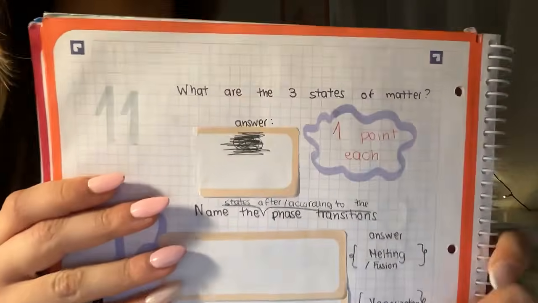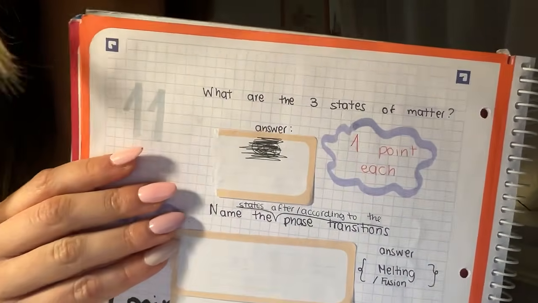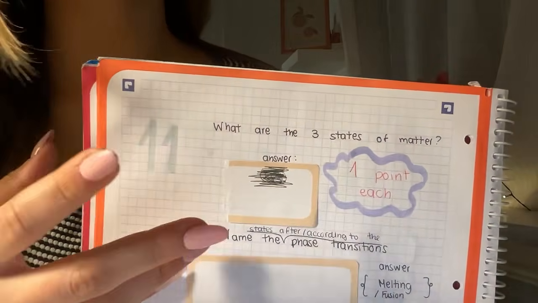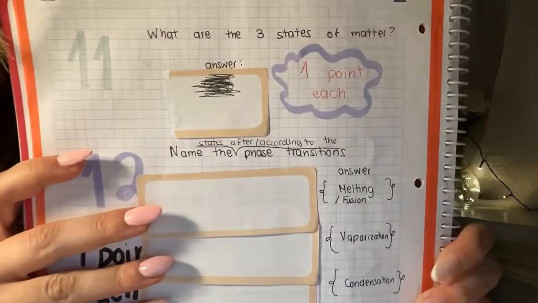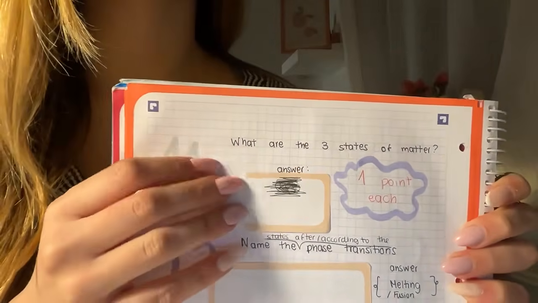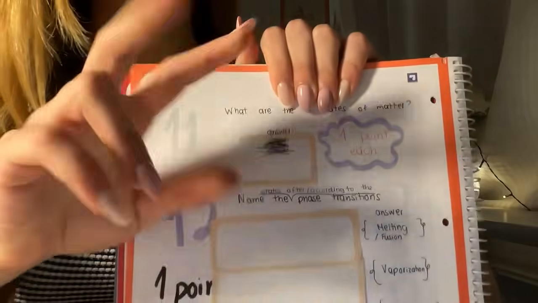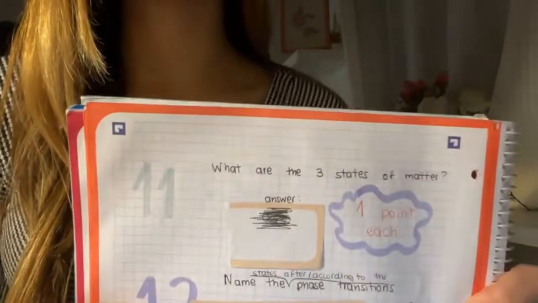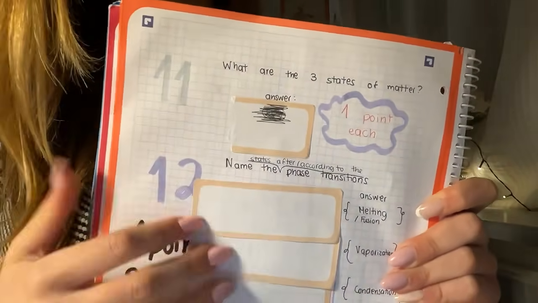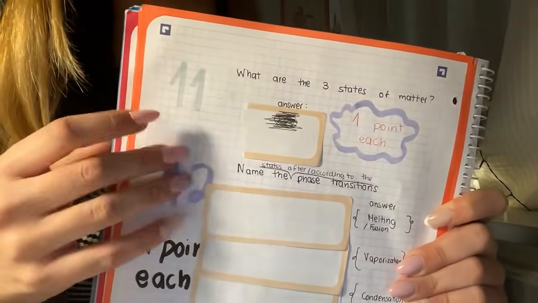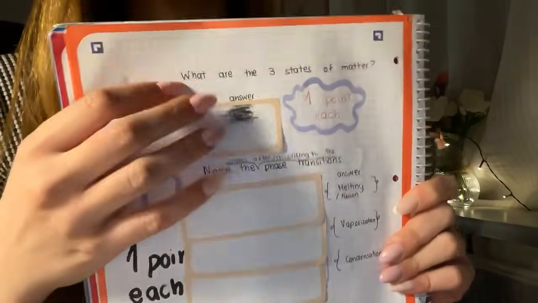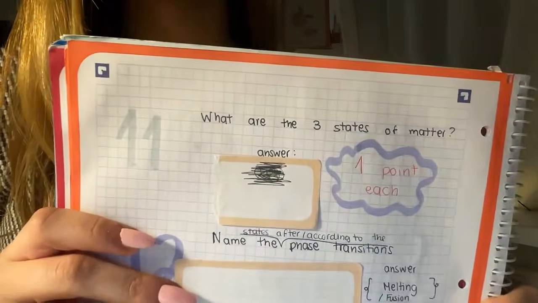Okay, so question 11 asks, what are the 3 states of matter? And for this question, you'll be able to get 1 point per correct state that you name. So the 3 states of matter. 3 points for this question. What are the 3 states of matter? What is your guess? Giving you some time to think. The 3 states of matter. What is your guess?